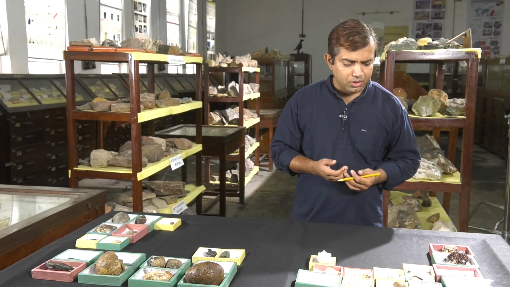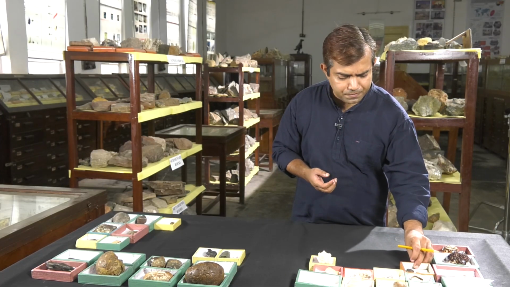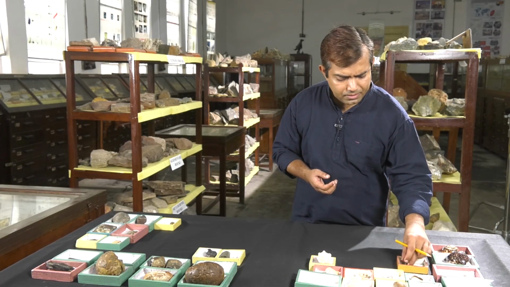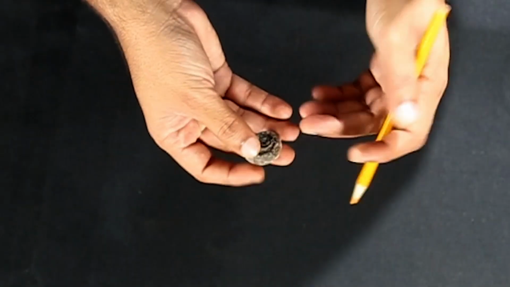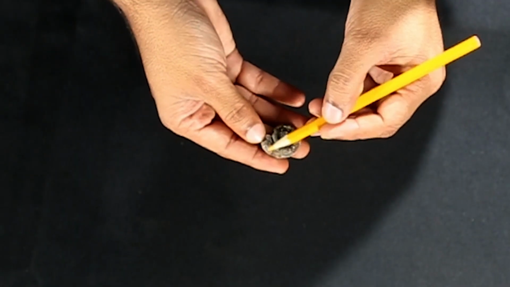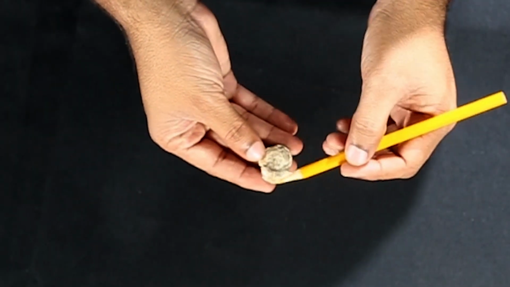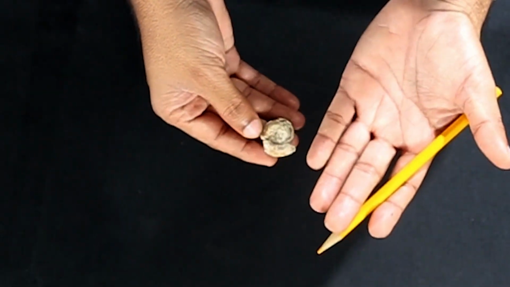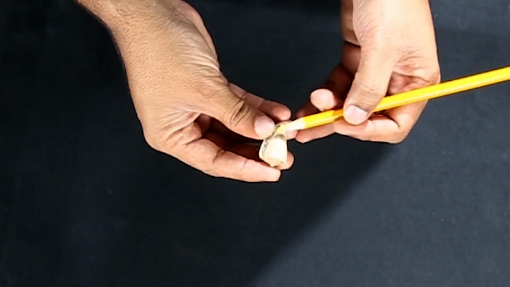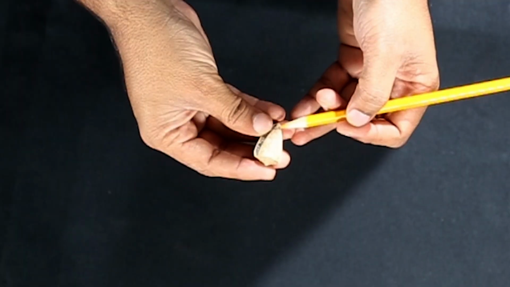So, in gastropods, these terms include the discoidal forms. As you can see, this particular gastropod is disc shaped, or discoidal. It is usually found in one plane. This is discoidal. You may be remembering the cone. Cone also is a geometrical feature. So, you can see this gastropod that is conical in shape.